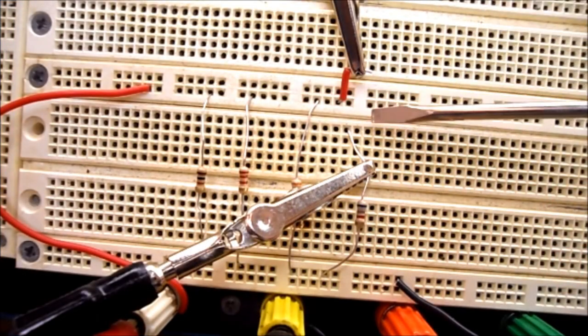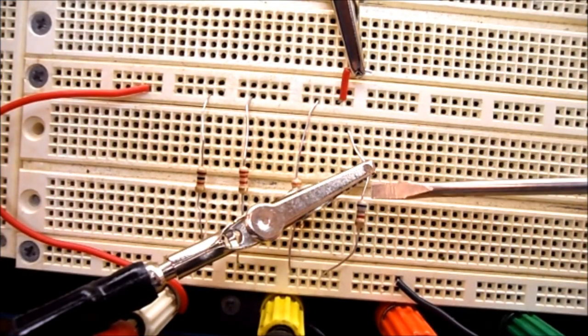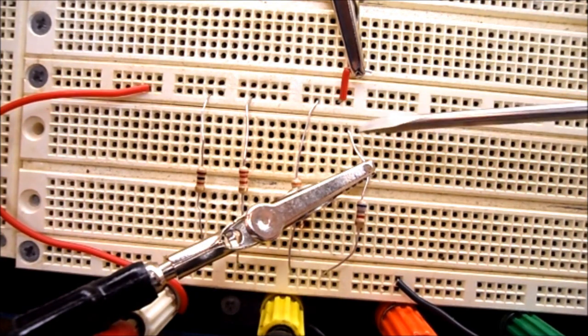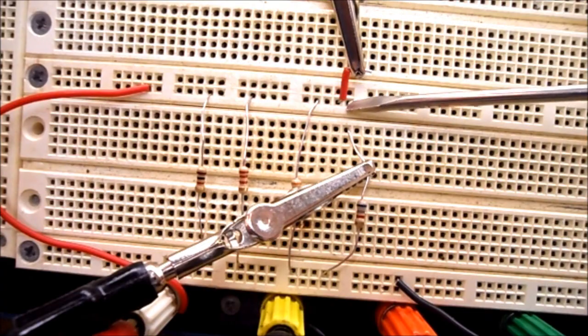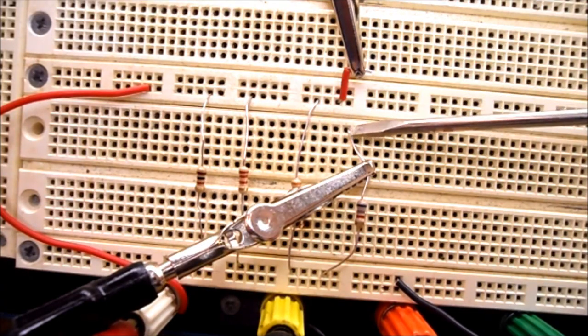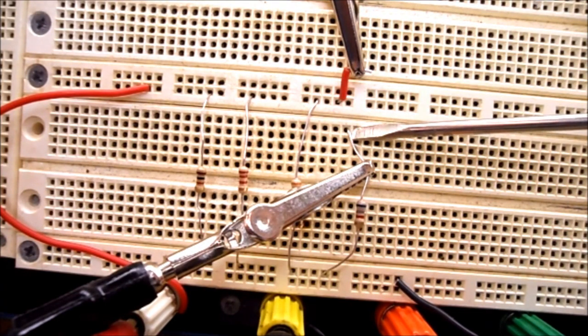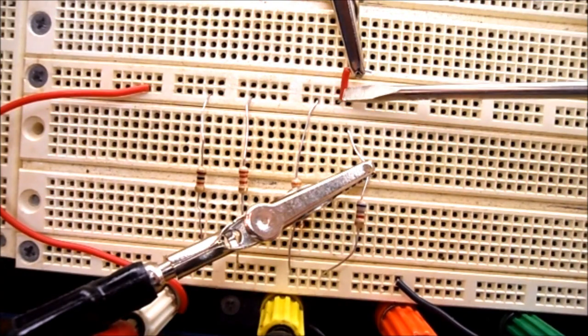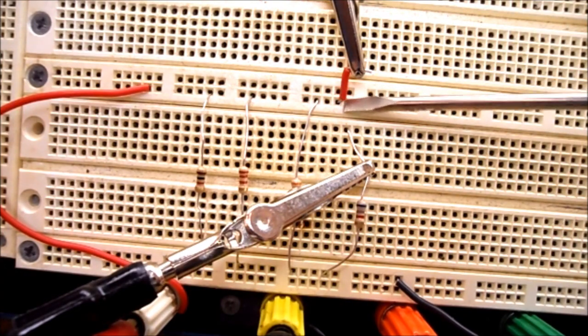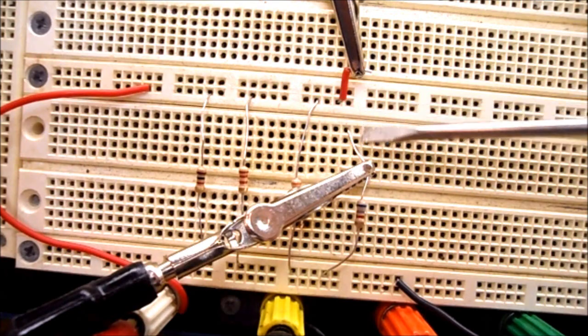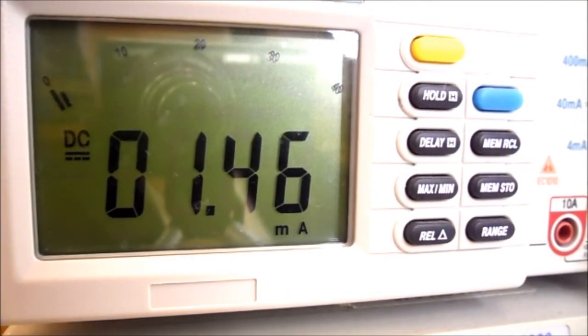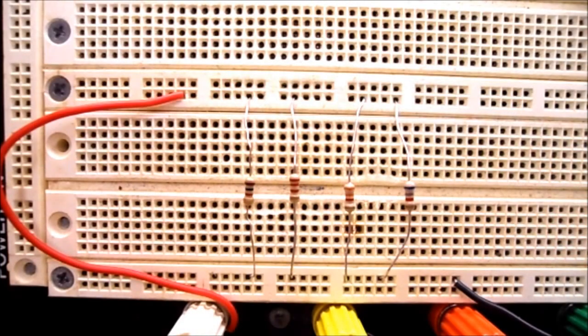To measure the current flowing through R number 4, which is the 6.8 k ohm resistor, I've removed the resistor leg from the bus line that was bringing in the power, put it to an unused hole, and my ammeter is connected to the bus line, and the black lead is connected to the resistor leg. So I'm reading 1.46 milliamps.